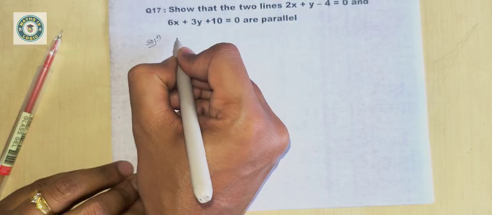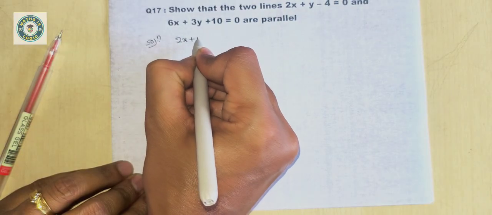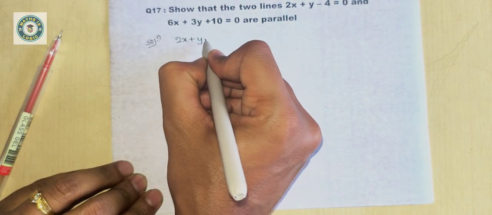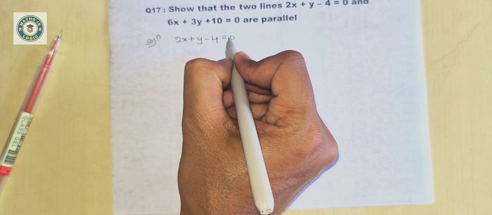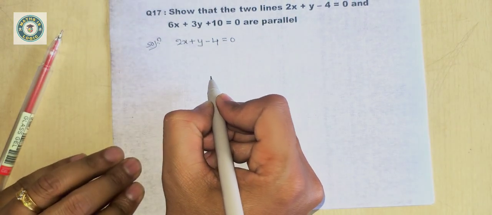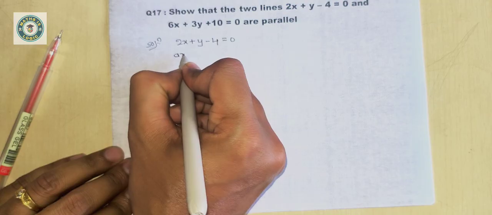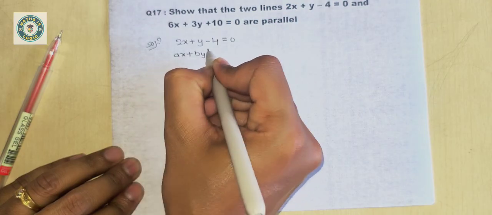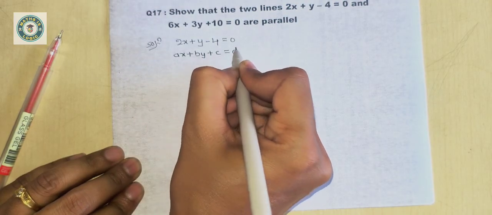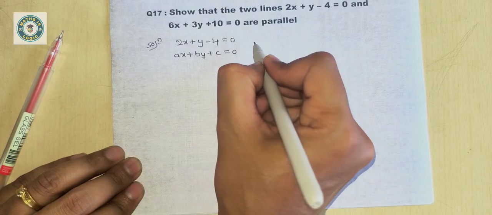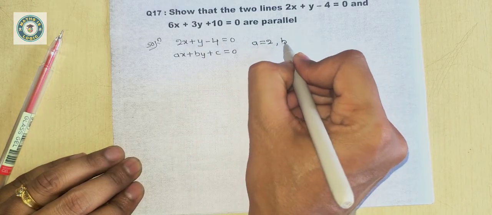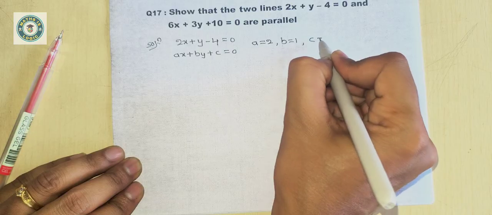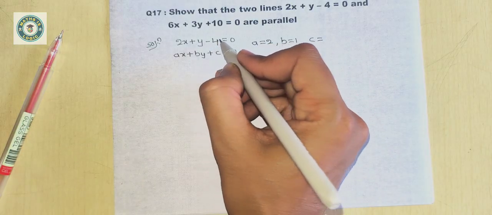first write the first equation, 2x plus y minus 4 equals 0. It is of the form ax plus by plus c equals 0. a equals 2, b equals 1, and c equals minus 4.